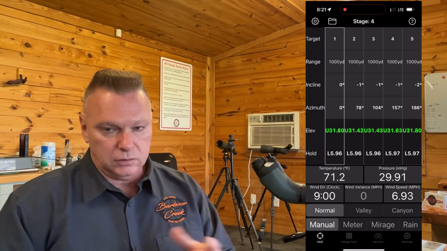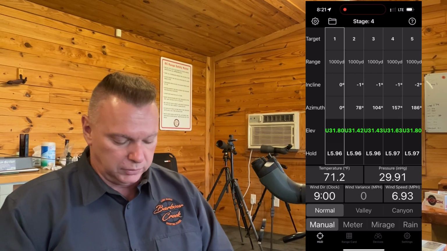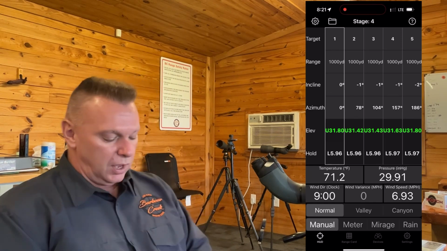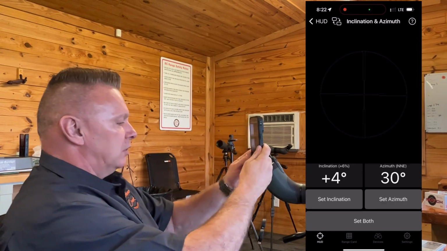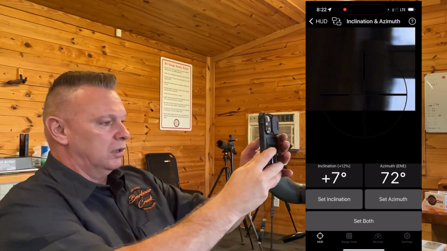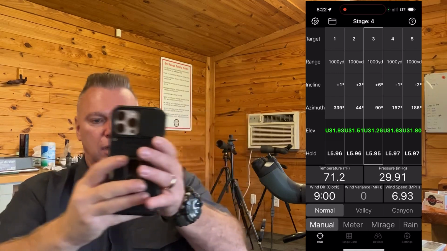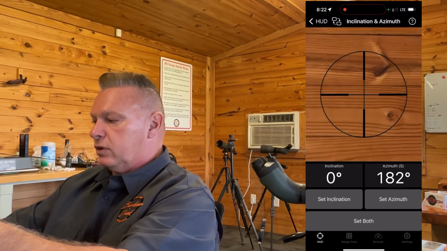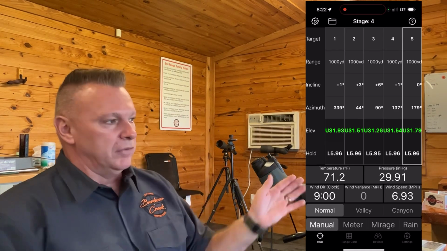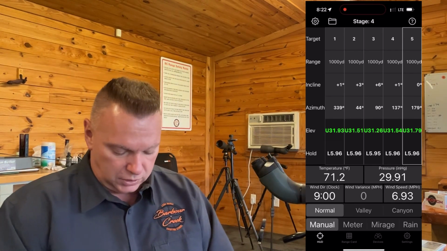All my guys running PRS and NRL using Eagle Ballistics, when you build your stages, you guys know how to do that, hopefully. I'm going to leave stage 4 as it is, and what I want to show you is I have target 1 almost north, target 2 is over here, target 3 is over here, target 4 is this way, and then target 5 is almost 180 degrees.